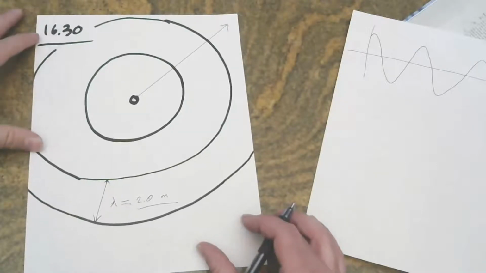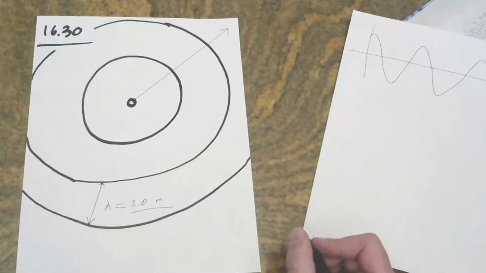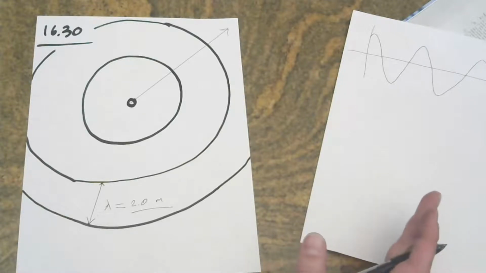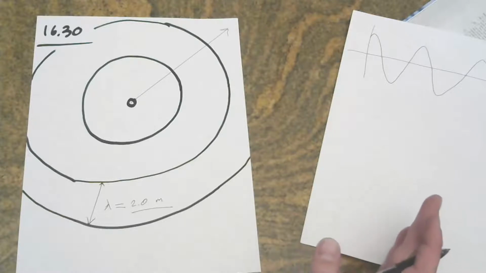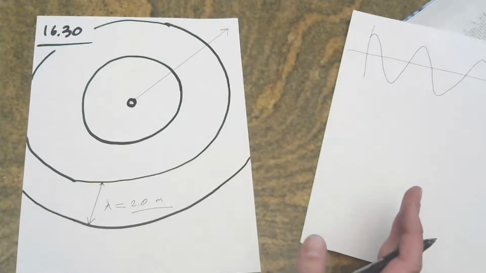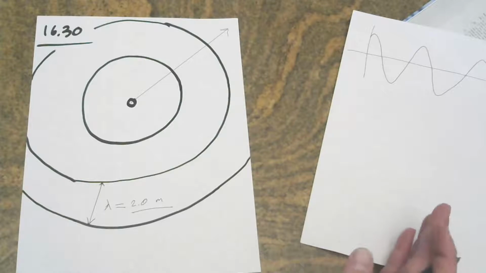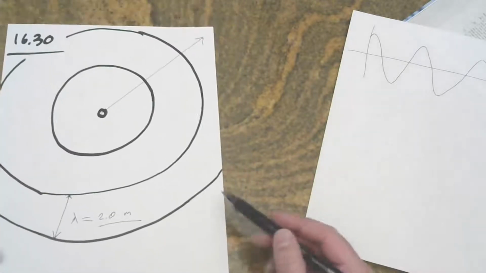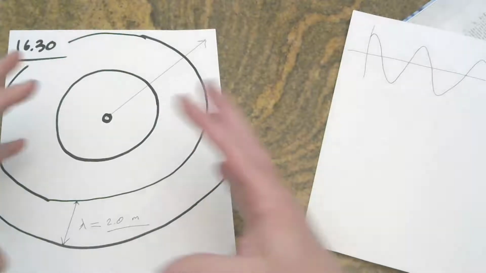Number 16.30, number 30. Very simple as far as the math is concerned, but the concept is extremely important. This will get used a lot in chapter 17 and the chapters on interference and diffraction. So can't emphasize this problem enough. In this problem, we're dealing with spherical waves.